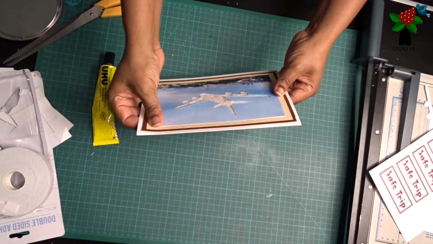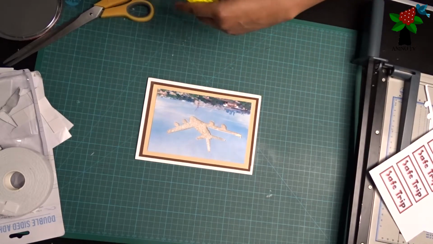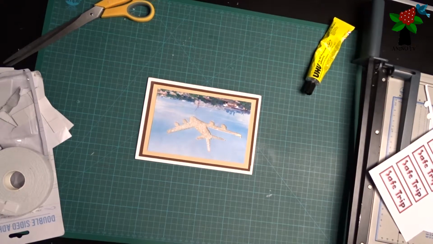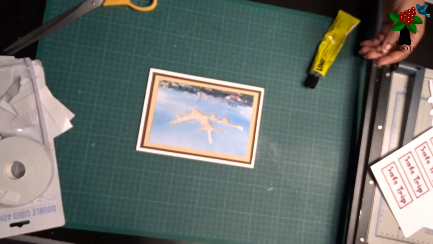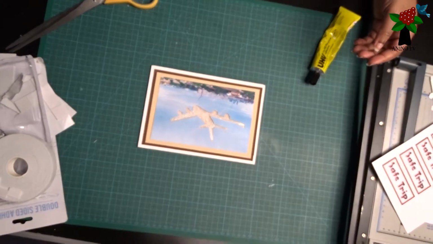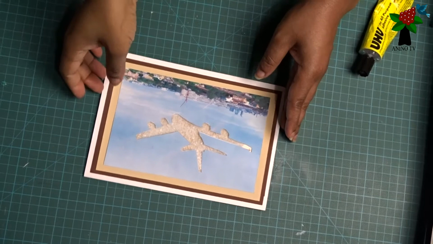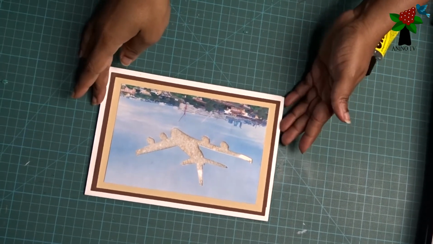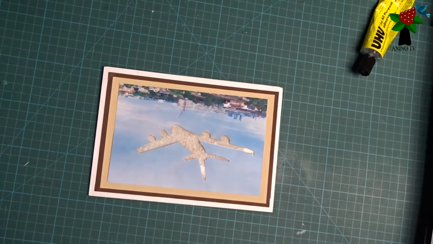I'm just going to leave it to dry. So I'll put this one aside and clean my messy glue.